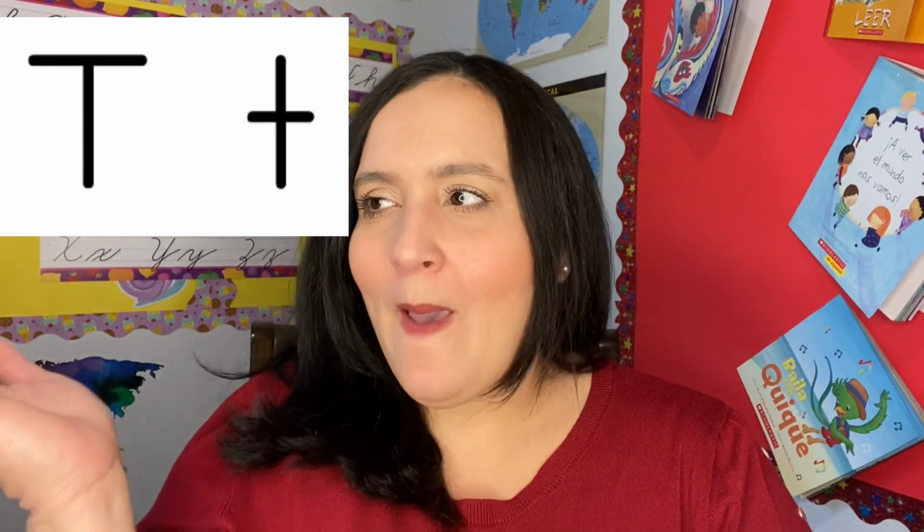Next one, T. Not T, la T. T. Okay? This one is hard for Spanish speakers to pronounce in English because we are used to saying te. And a lot of words in English have an H after the T, like thank you or Thursday. A lot of my students that are Spanish speakers tend to say Thursday or thank you with a T, because in Spanish we say te. So in English, I know it's F, but in Spanish, te.